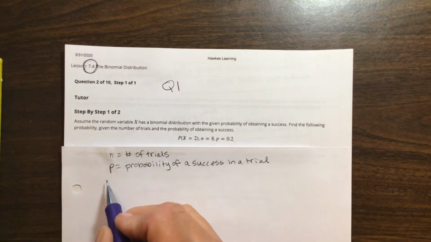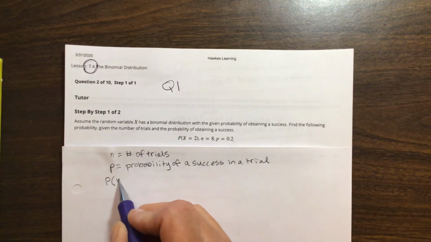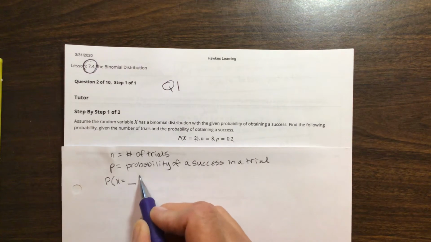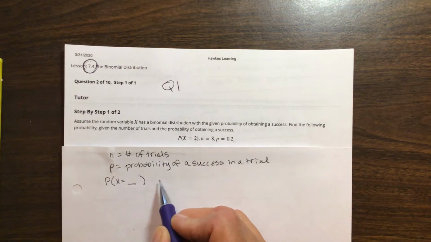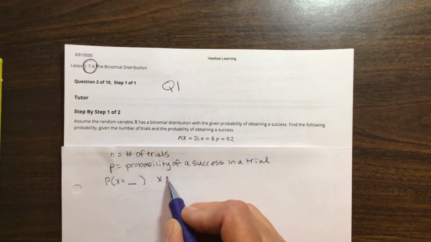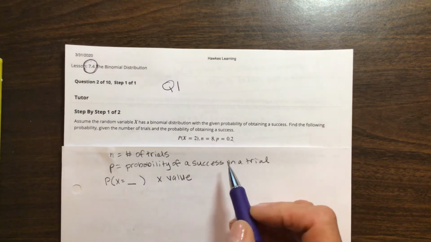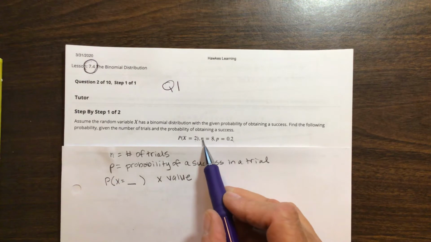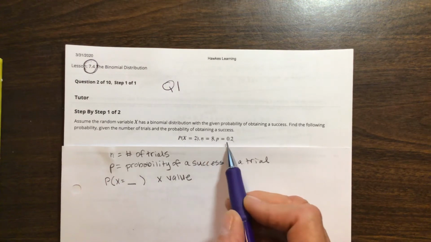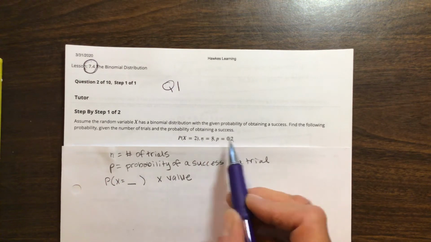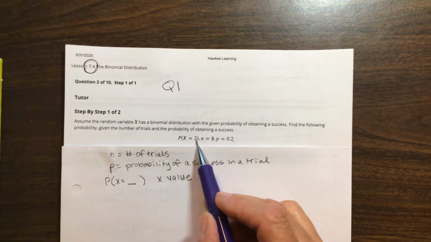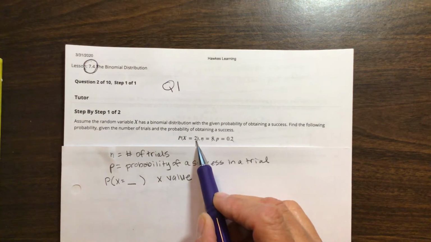And then P of X equals something. This is our X value. Okay? So in this problem, we're working with 8 trials, a probability of 0.2, and our X is going to be equal to 2 in this problem.